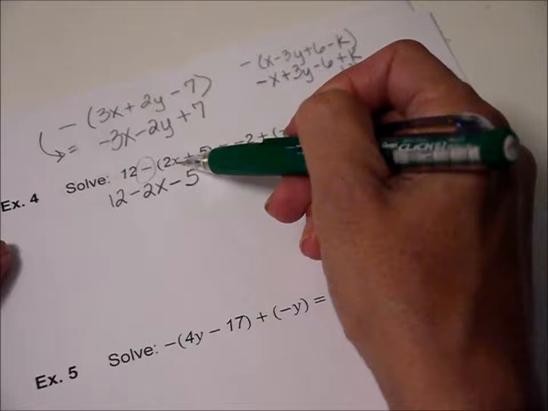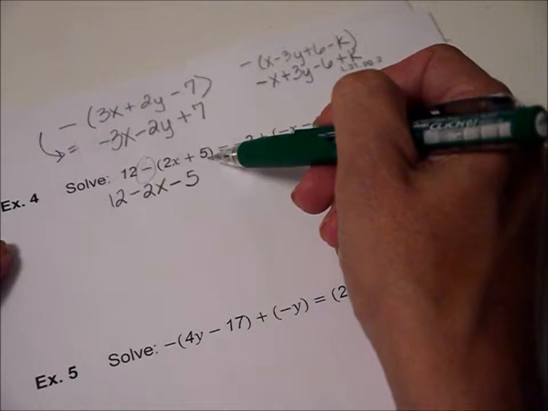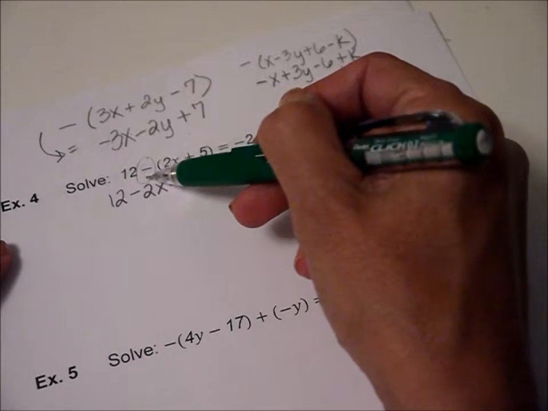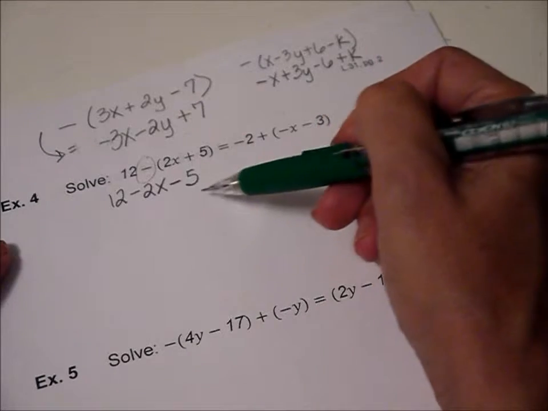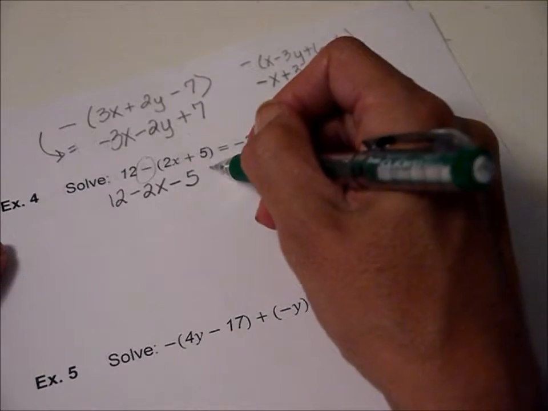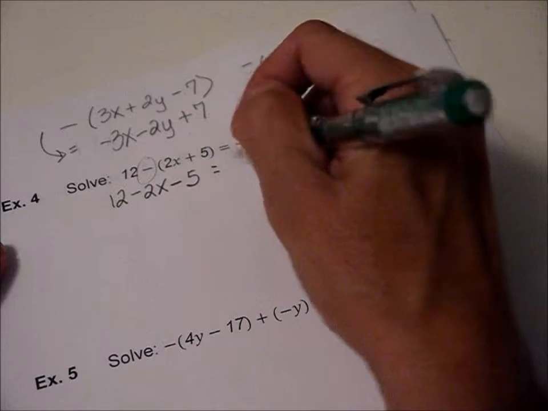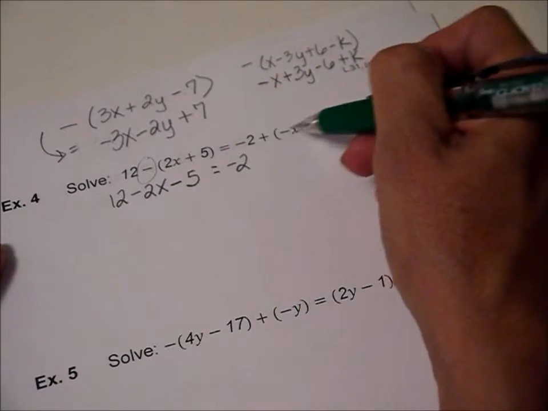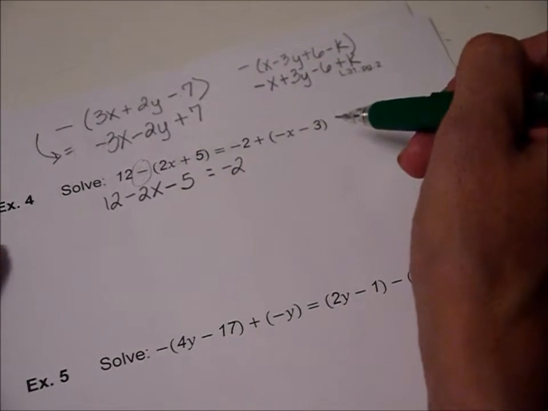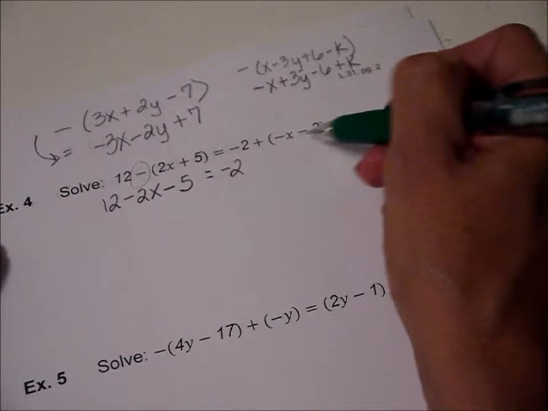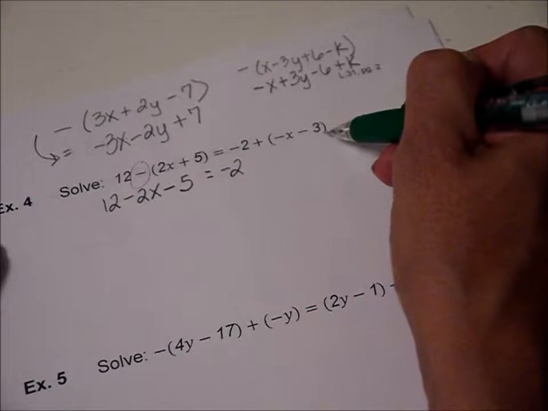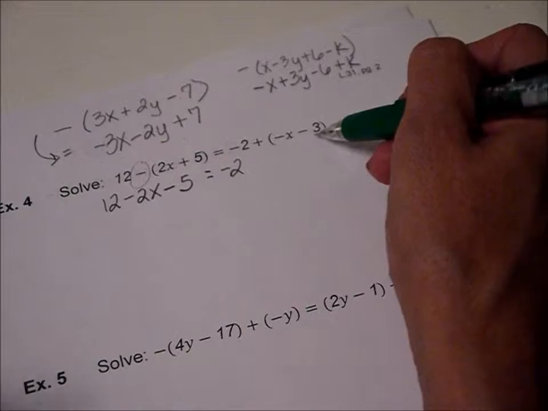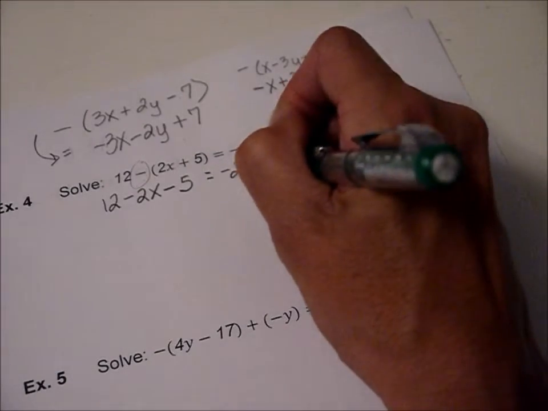So this was a positive 2x inside parentheses, and this was a positive 5. But this negative changed everybody. And then the other side actually doesn't change at all because there is no negative in front of those parentheses. So these parentheses are unnecessary. They can just fall off.